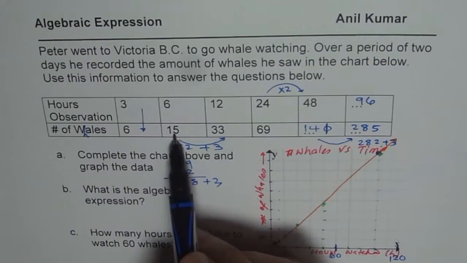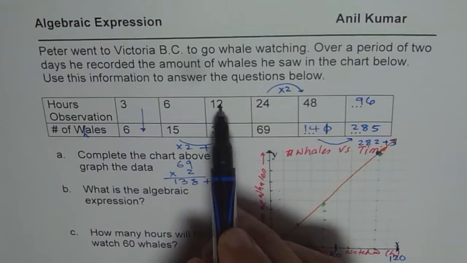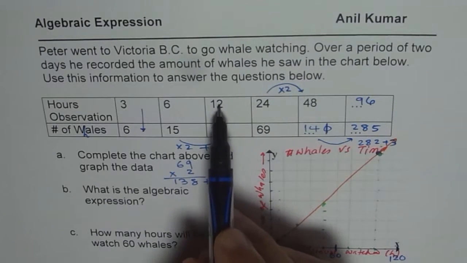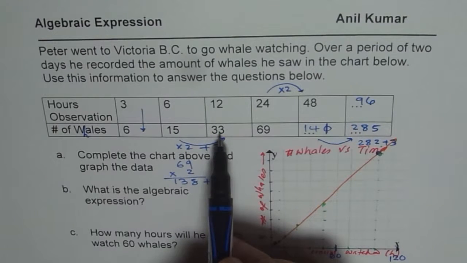Oh, that doesn't work. So doubling is not really working. 12 doubled is 24, and 33 is a very high number. So by doubling, it is not working. But 12 times 3 is 36, right? It is 36, but 3 less. Do you see that? 33 is 3 less.